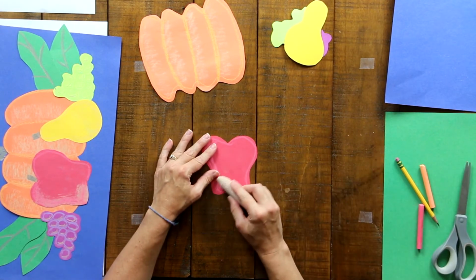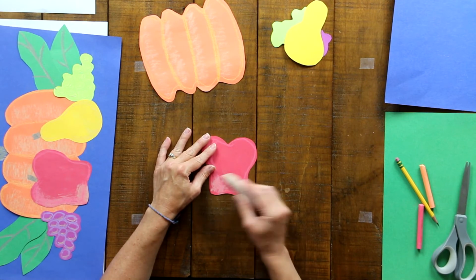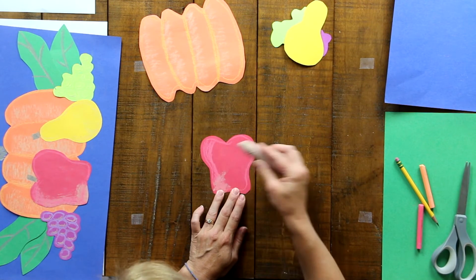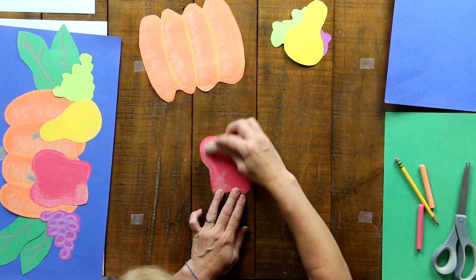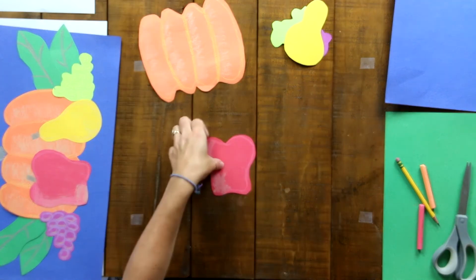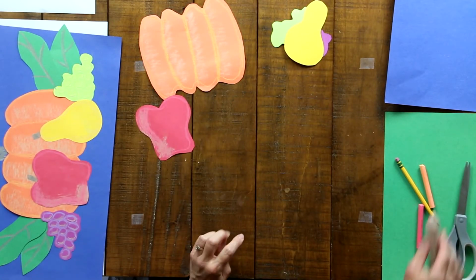All right, and then we'll take some brown again, some light brown, and we're going to, again, leave it kind of on its side and just color in. You can color in a little bit on here. That again, just adding some shadow. There you go, there's a good looking apple.